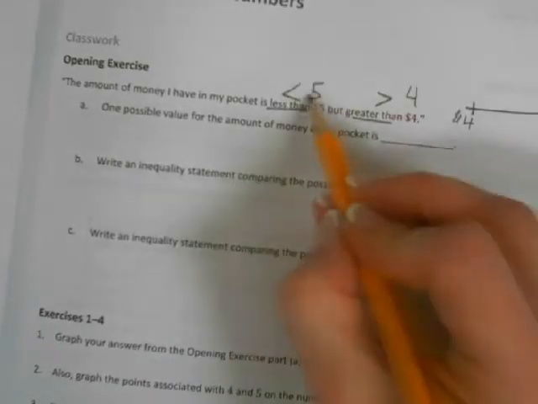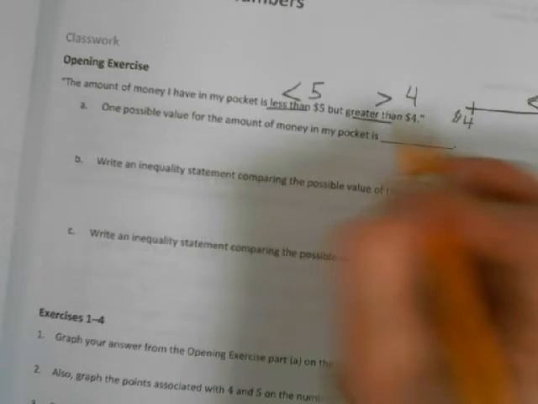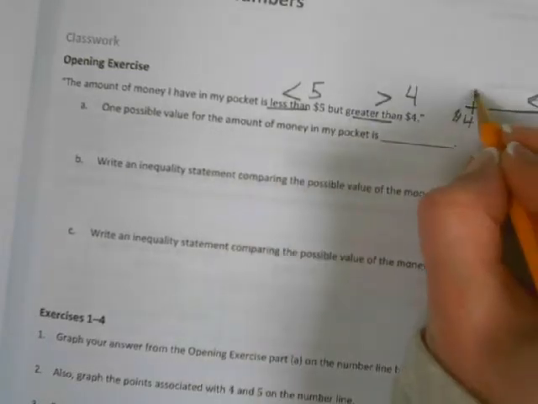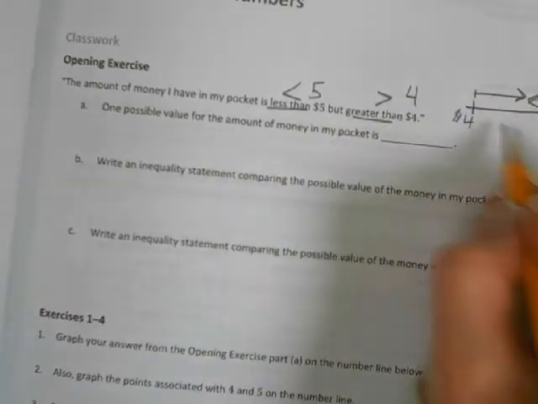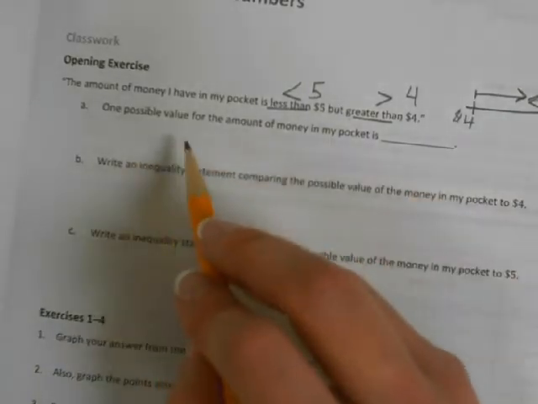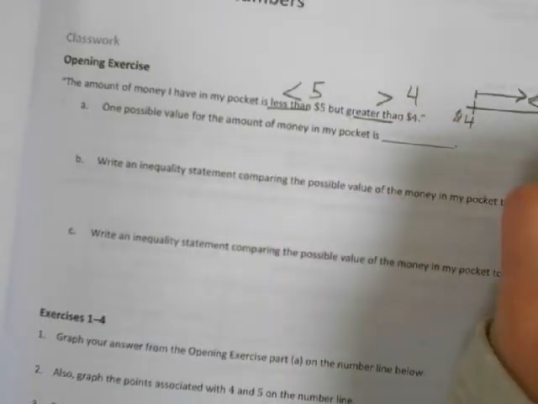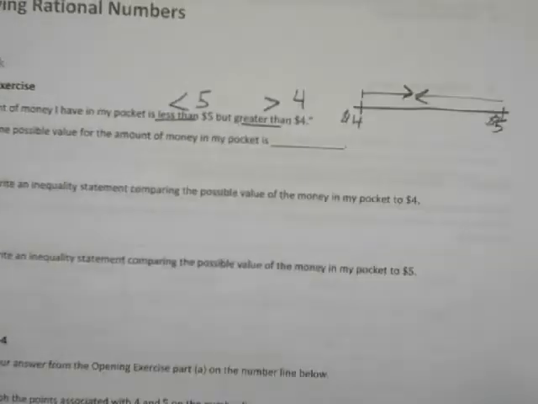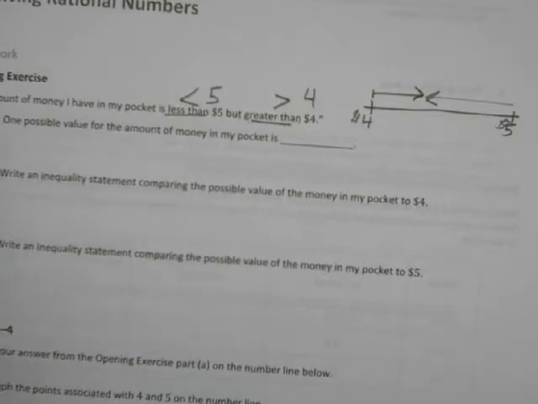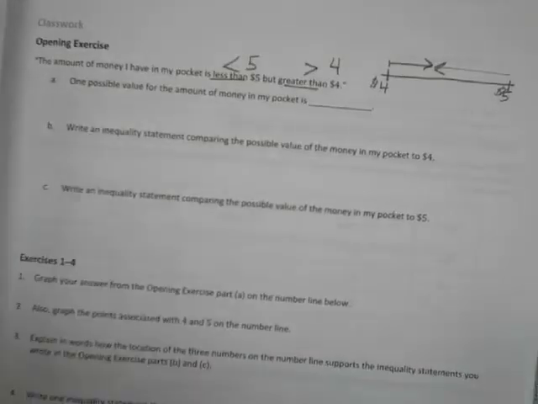It says that it's less than 5, which is to the left, and it's greater than 4, which is from here to the right, which means we're going to be between $4 and $5. One possible value for the amount of money in your pocket, we could say anything between $4 and $5. So I could say $4.50, I could say $4.25, I could say $4.10.